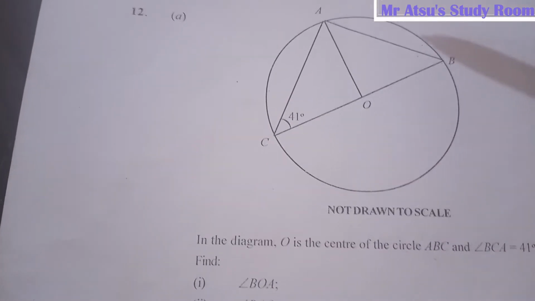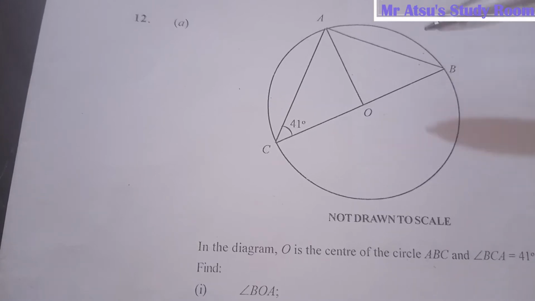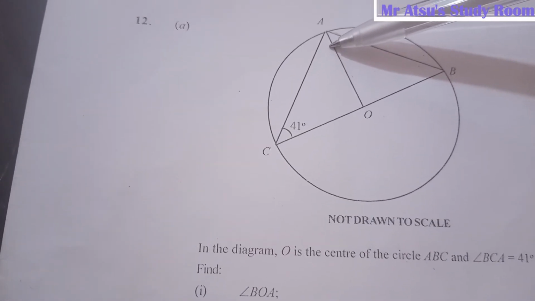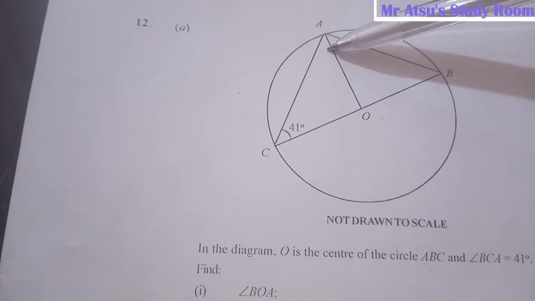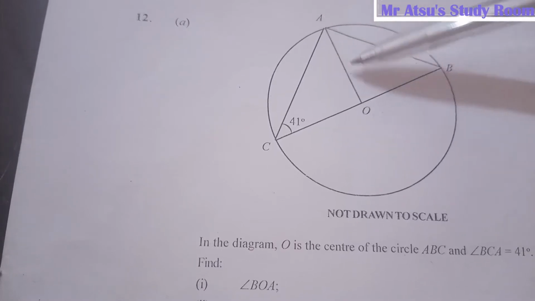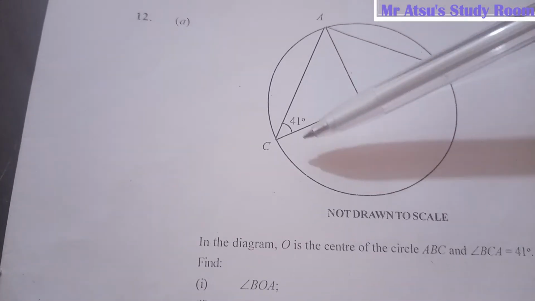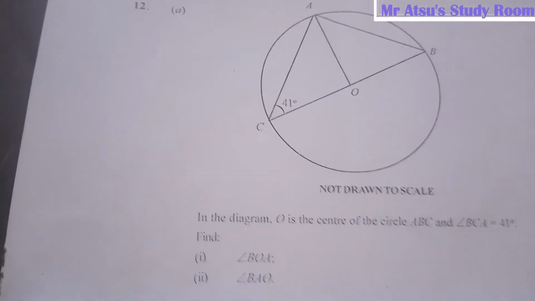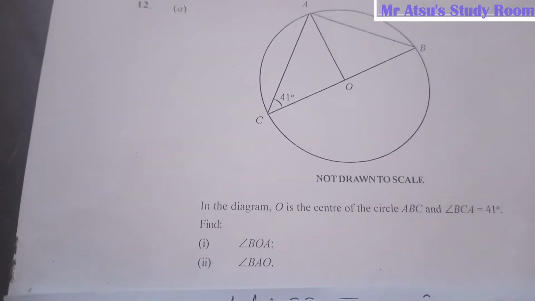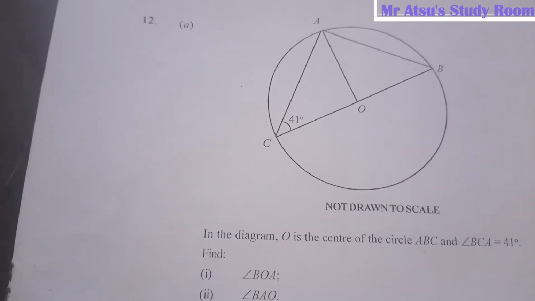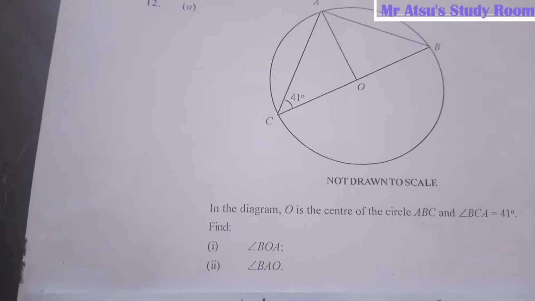So if they are equal, it means that this angle here is also going to be 41 degrees. Is that not so? Because they are the base angles of this isosceles triangle AOC. You see? So let me just write that quickly. Let me just say triangle AOC is isosceles.